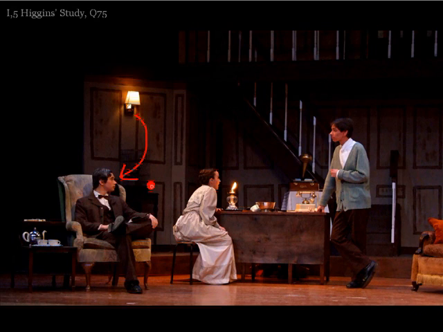It looks as if the characters are actually being lit by the appropriate source of light. Eliza is being lit by both this source of light and this source of light.